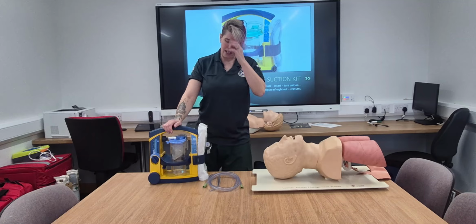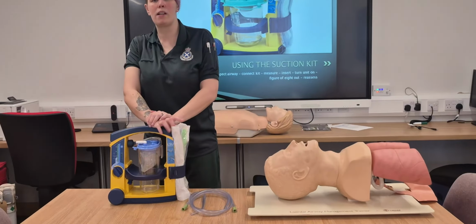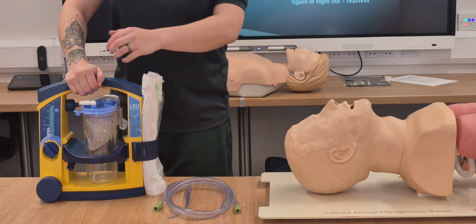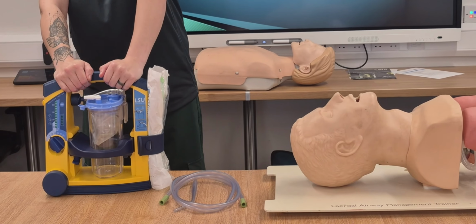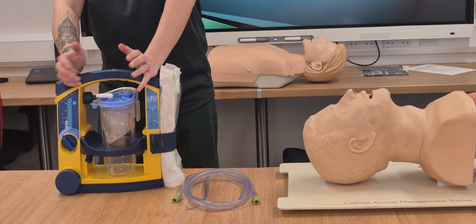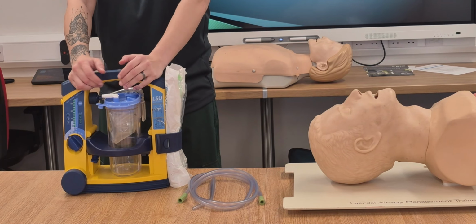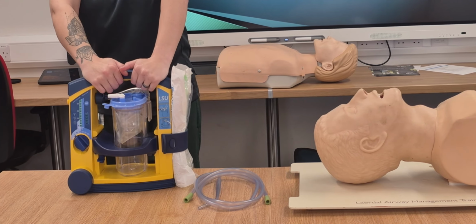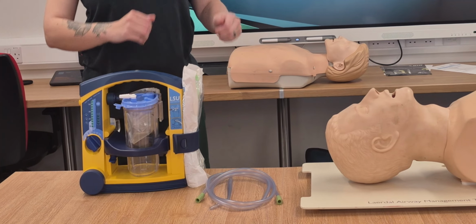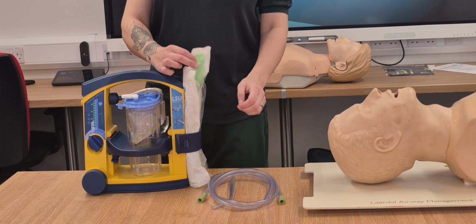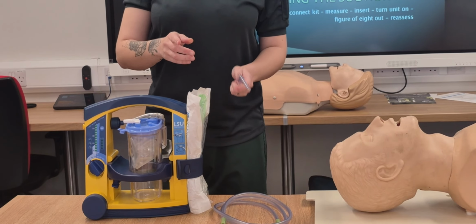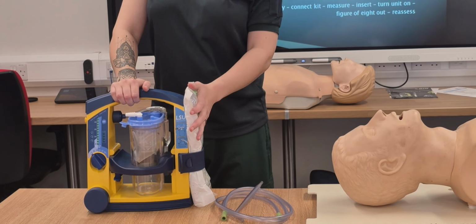At the side here, you've got your main suction tubing and your yanker. Some units have a soft catheter with them, not all of them. Soft catheter tends to be used for paediatric based patients or for the use on intubation tubes and things. So if you guys don't carry it, I wouldn't be too overly worried, but do make sure that you've got your suction tubing and your main end of your suction, which is, as I say, the yanker.